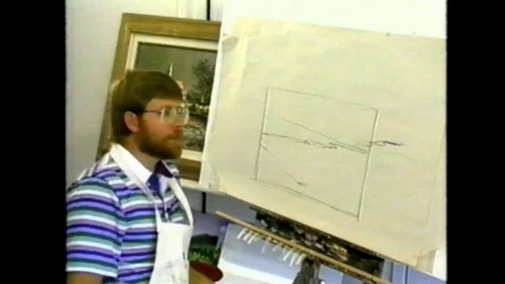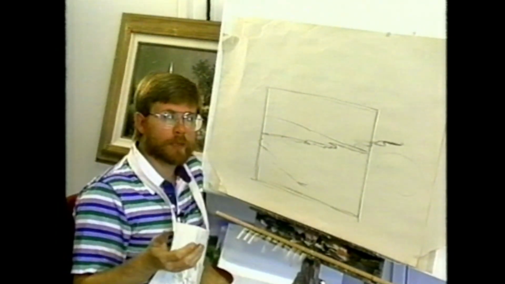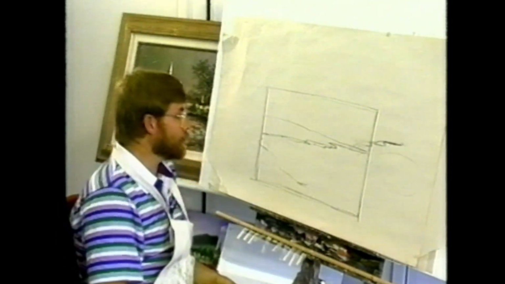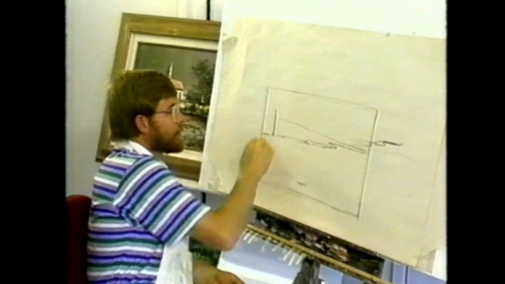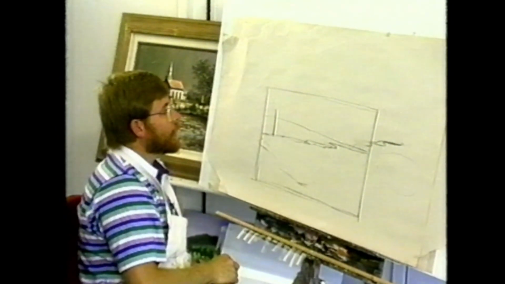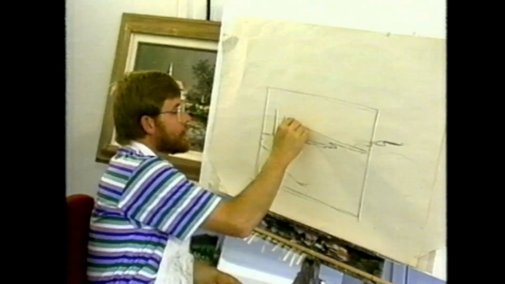All right, we'll use a simple subject just because I want you to understand it, and then you can go into more complicated things like trees and buildings, painting or whatever. But say we have a fence post right on the water's edge, okay? We got one there, we got one here that's kind of leaning, and they're going to go back into the distance now.